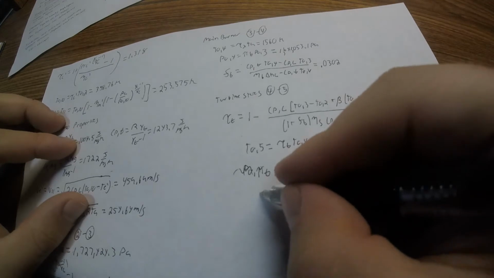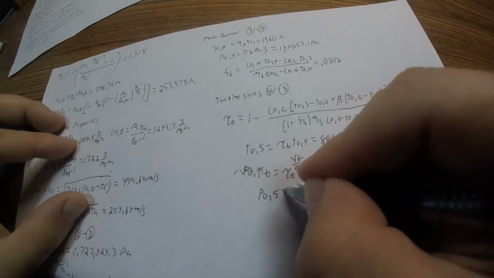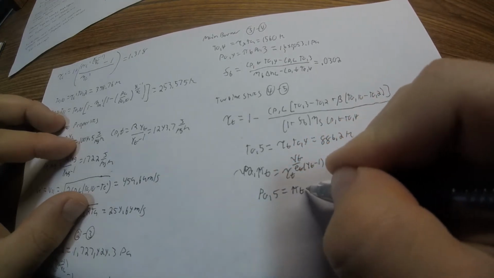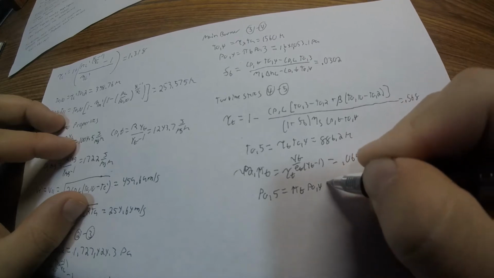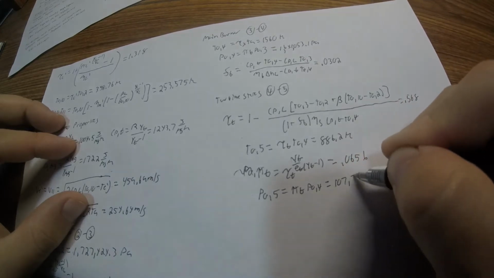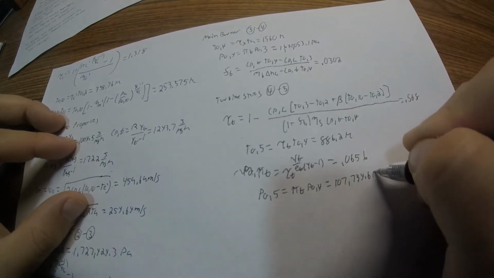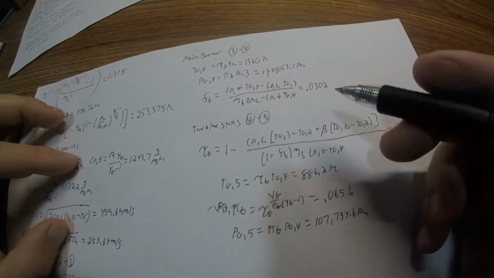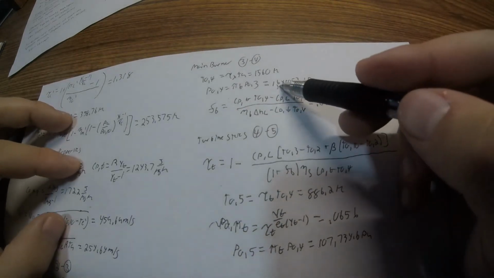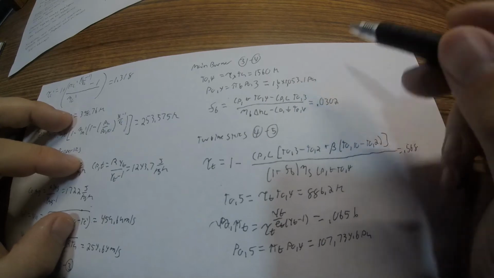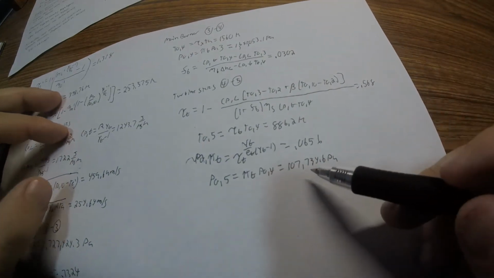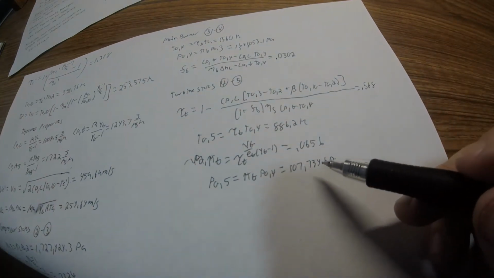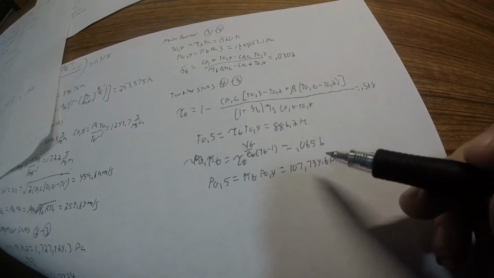So now we're using our gamma T, which is 1.3. Now the pressure is going to drop a lot as it goes to the turbine. So pretty much it dropped from 1,700,000 pascals all the way down to 100,000 pascals. So quite a significant drop.